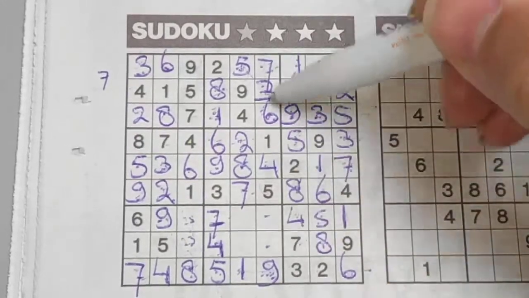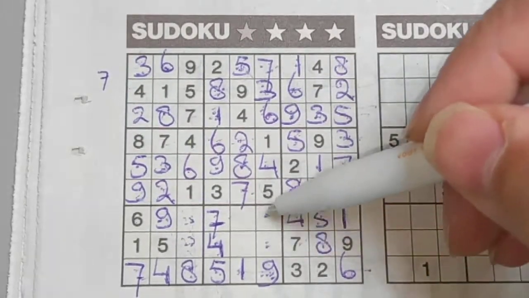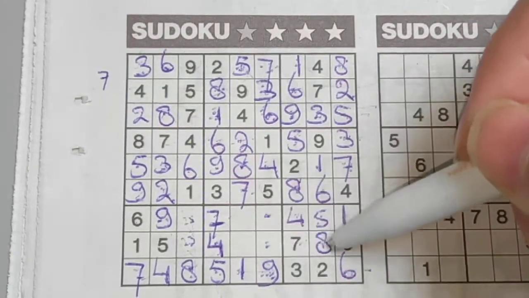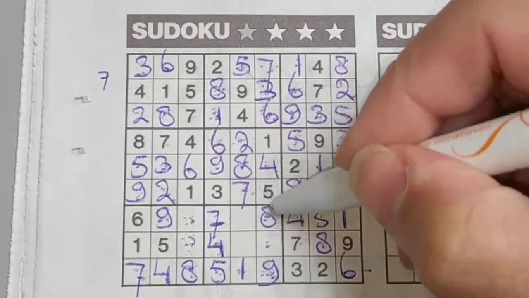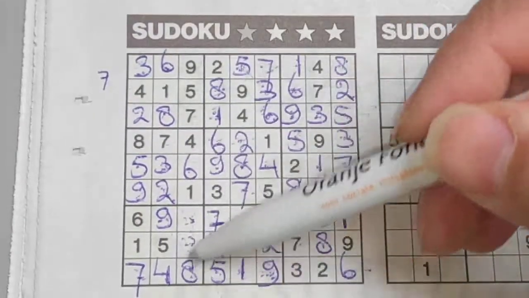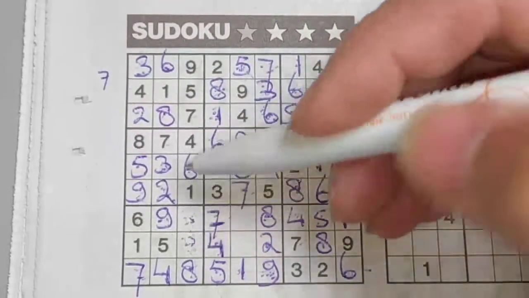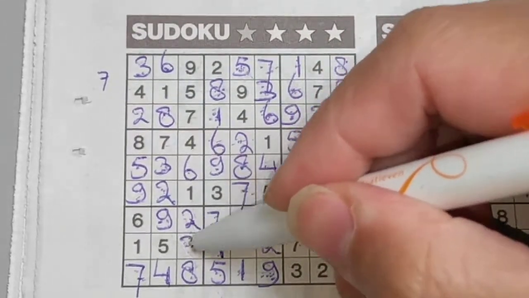Two numbers left in this column for the numbers 2 and 8. We have an 8 here, so no 8 there. 8 should be here, and a 2 goes there. Two numbers left in this column for the numbers 2 and 3. We have a 2 here, so no 2 there. 2 should be here, and the 3 goes there.